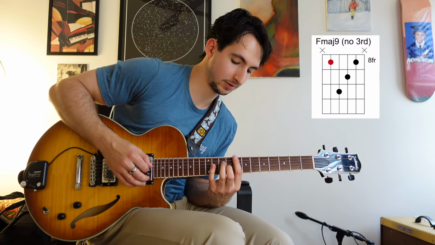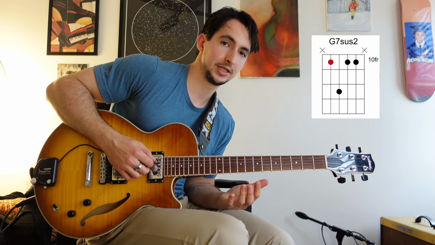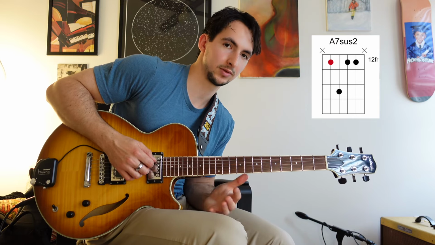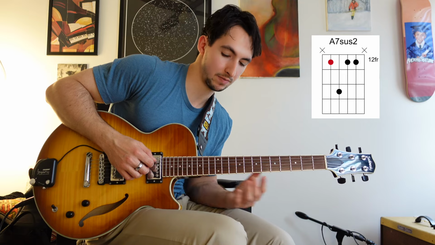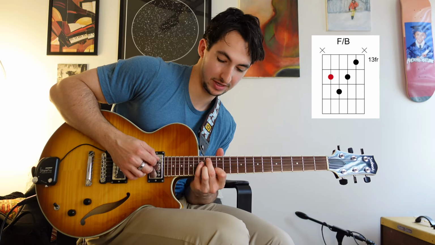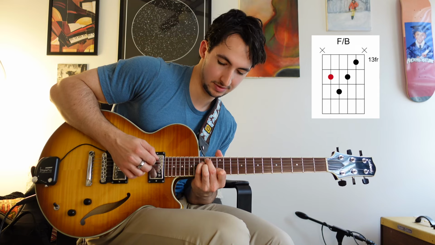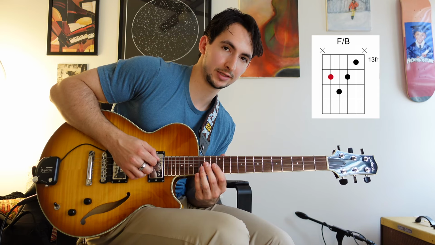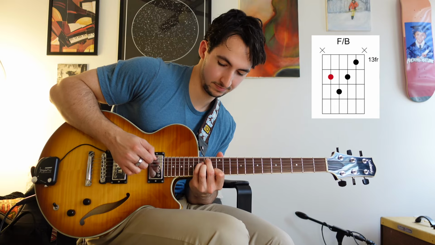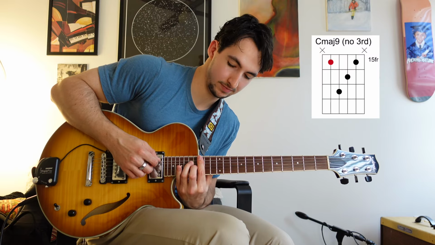F major 9 with no third. G7 sus2. A7 sus2, but really in the context of C major, kind of like an A minor. That's like an F triad over B if we look at those notes. But you could use that for like a B minor 7 flat 5. There's a flat 9 in the chord here and no third. And we're back to our C major. And then any of those other chords you can take through its inversions as well.